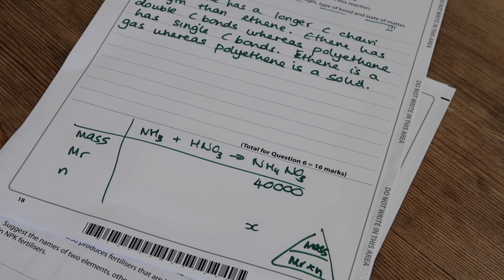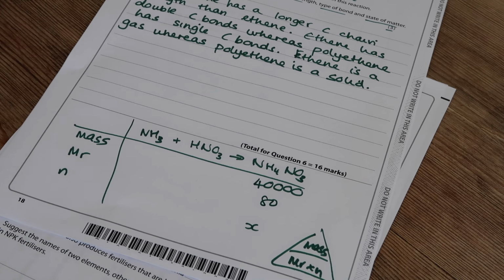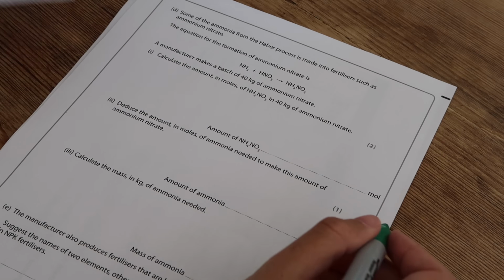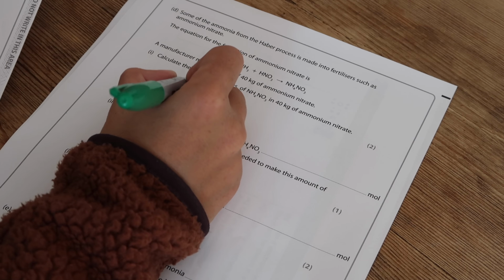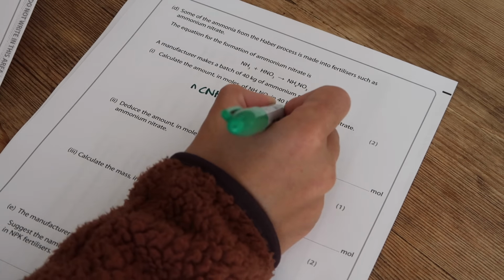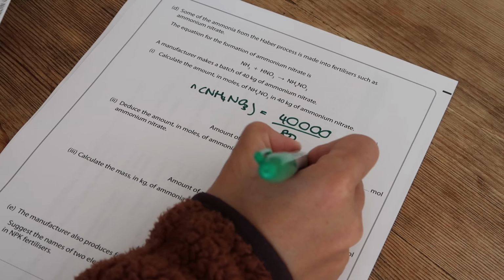So that's going to be nitrogen, which is 14, plus 4 times 1, which is hydrogen, plus 14, plus 3 times 16 to get 80. According to my triangle, number of moles is mass divided by MR, so 40,000 divided by 80, which is 500. So I'm now going to copy that across, with a bit of working so they can see what I've done: 40,000 divided by 80 equals 500 moles.